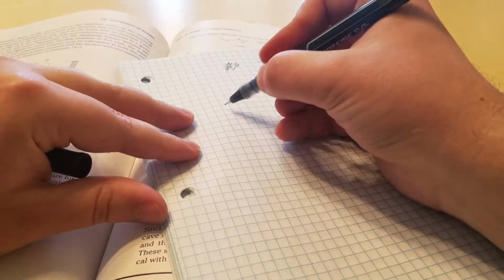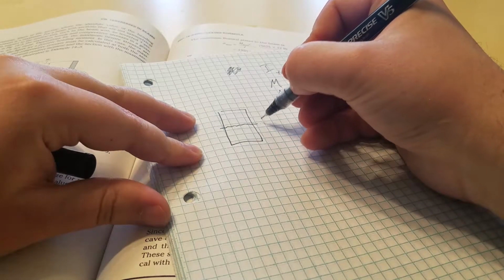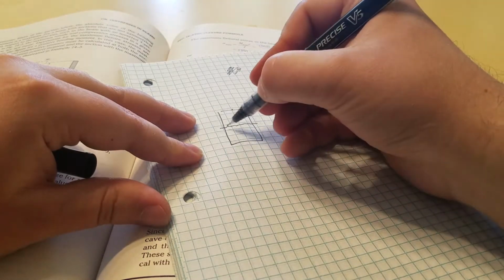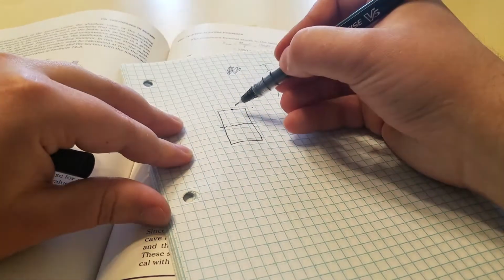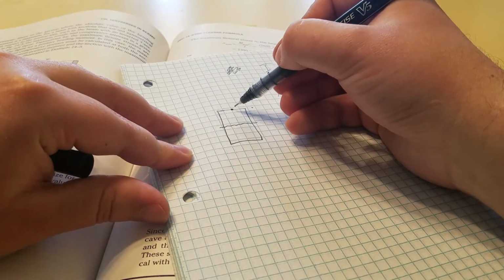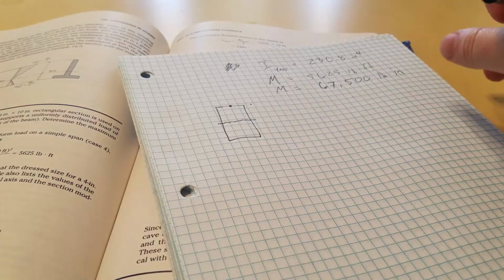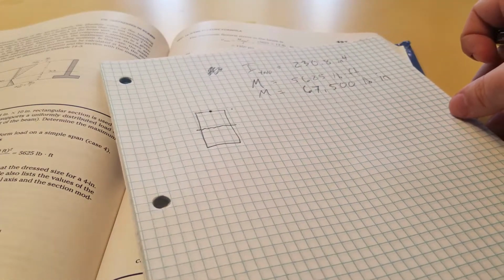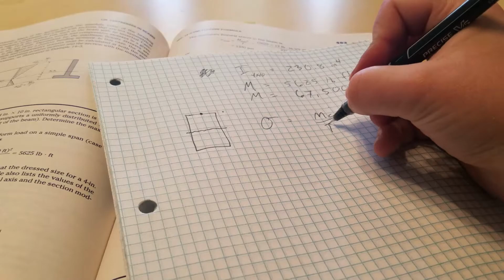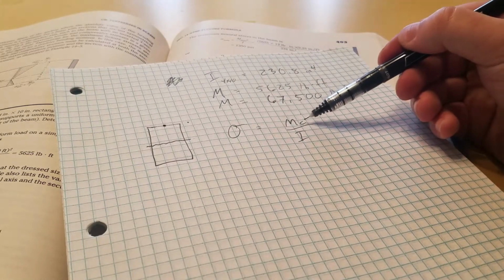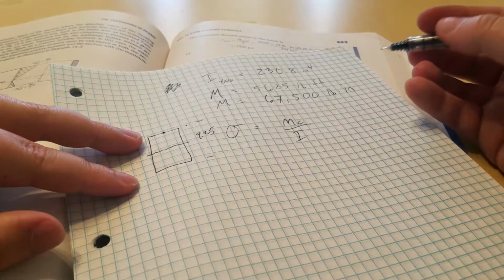So now C is half. It's the distance from your neutral axis up to your top, or to your maximum point of tension. So for me, I just remember it's half of a rectangle, half the height. So MC over I. In this case it was 9.25. So C is just going to be half of 9.25.